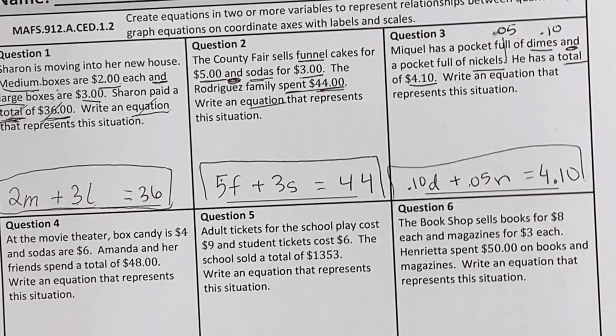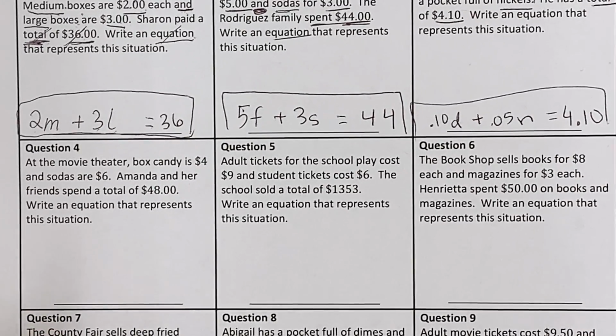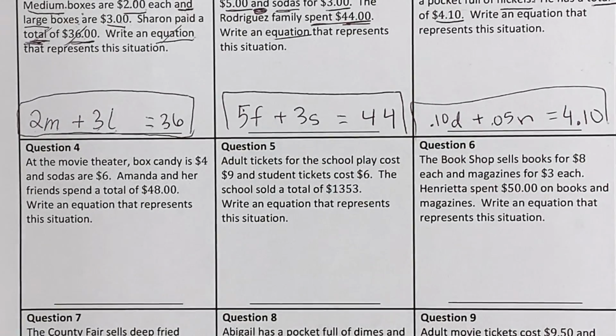All right, I'm going to give you about 6 minutes. Try that next row on your own, and then we'll come around and check. All right, let's see how you did.